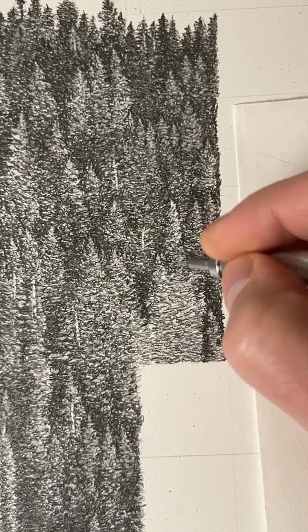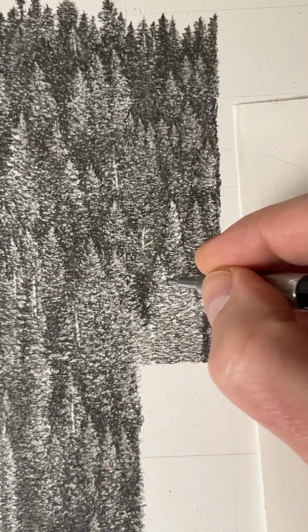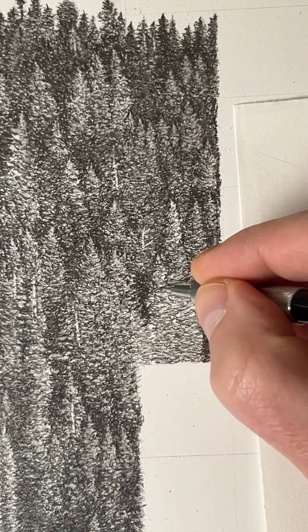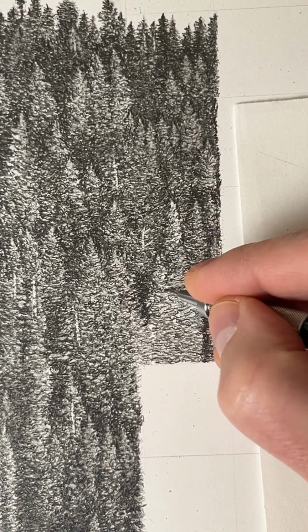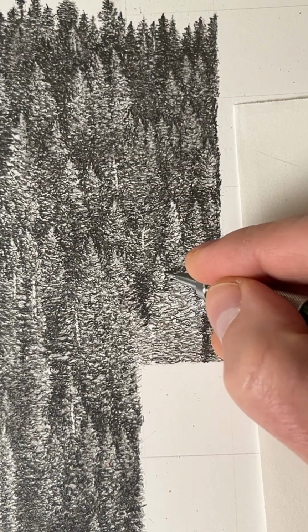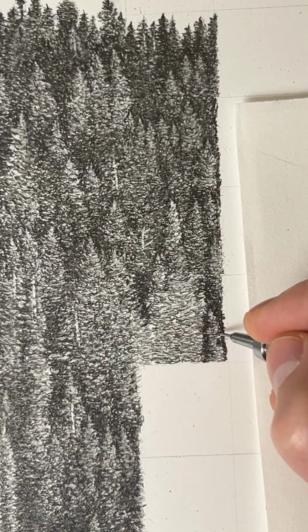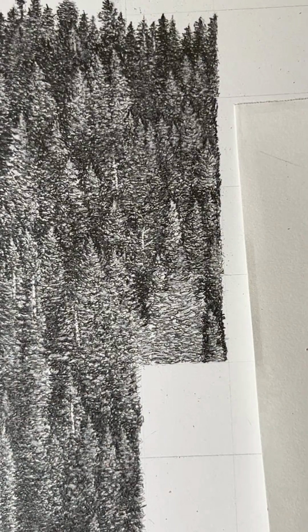As I mentioned earlier, a lot of this in the center is just texture building because all these trees come together. You're not going to see, like I formed one of the trees down here and then one up here. Well, I'll probably finesse it.